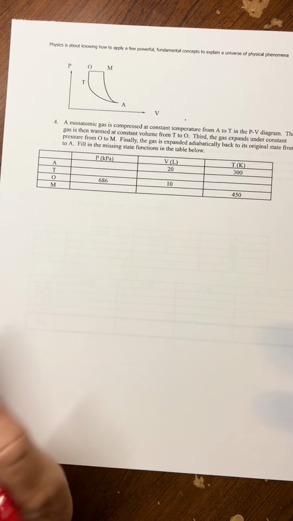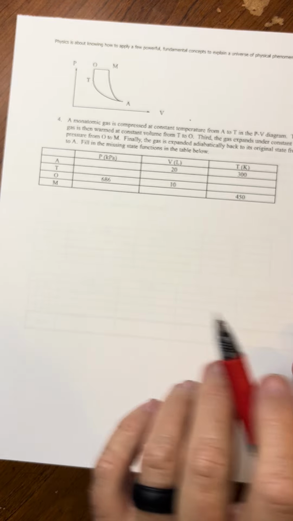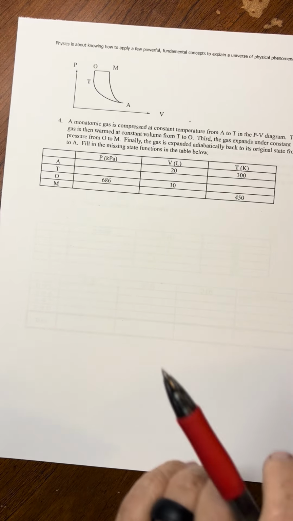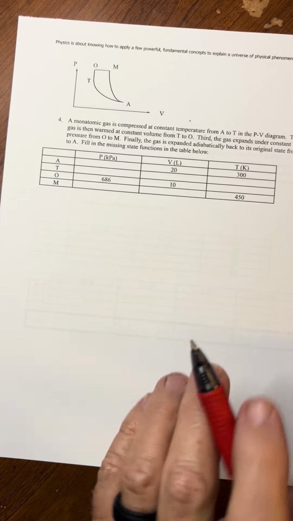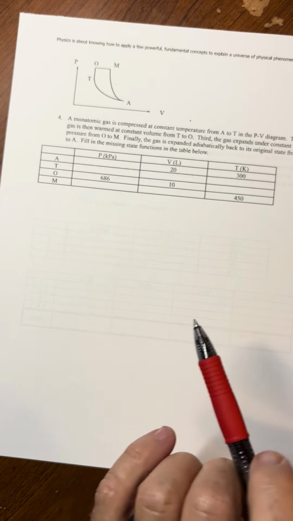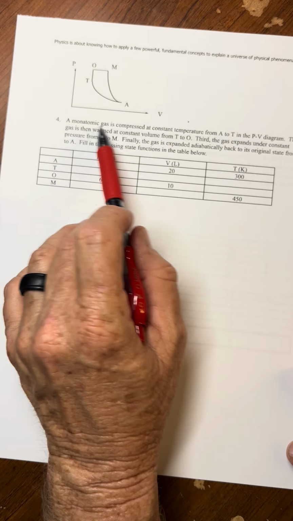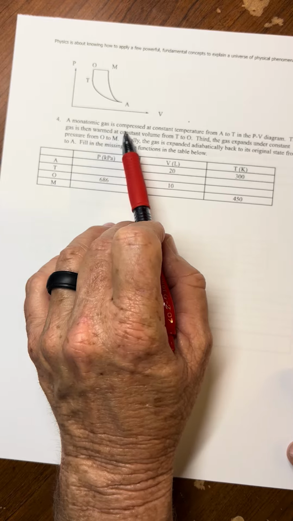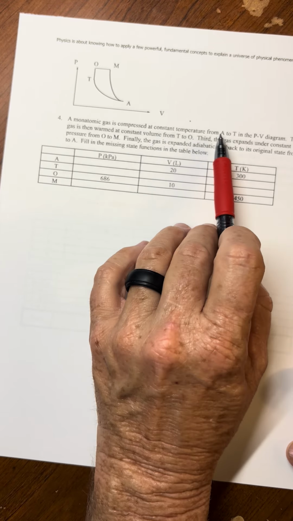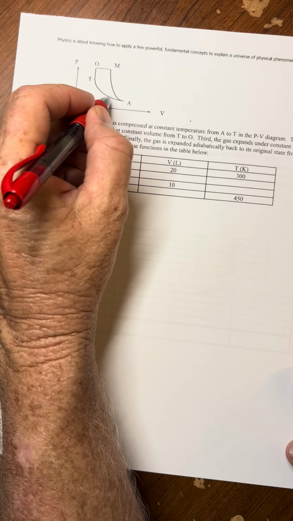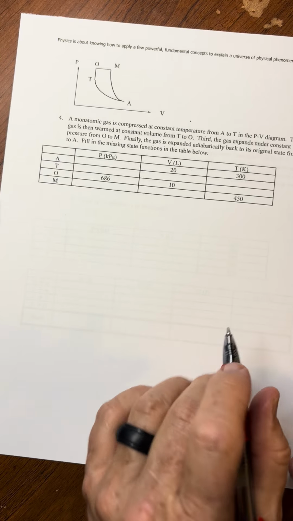Because when I start these problems, and if you've watched my videos, I always like to say, okay, since a lot of these are constant pressure, constant volume, there are things that don't change, and it's nice to mark those to make it easy. And that's what it says here. It says a monatomic, so we'll come back to that, gas, is compressed at constant temperature from A to T. So from A to T, we have a constant temperature.